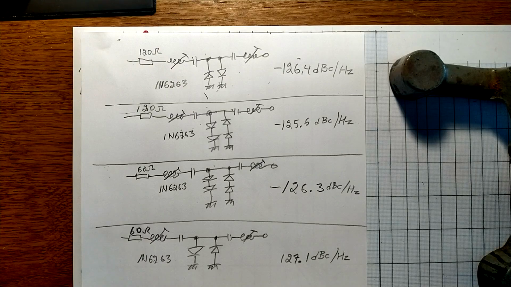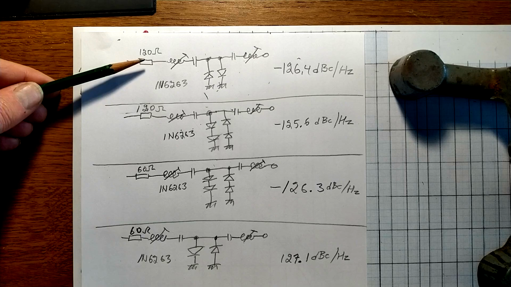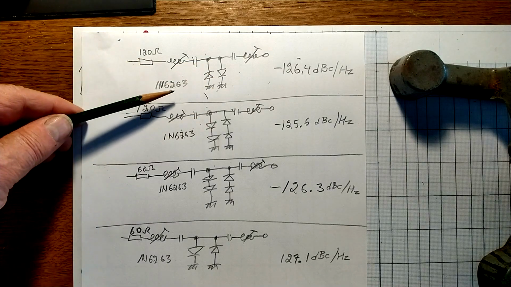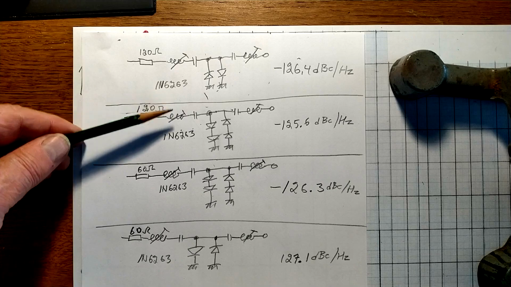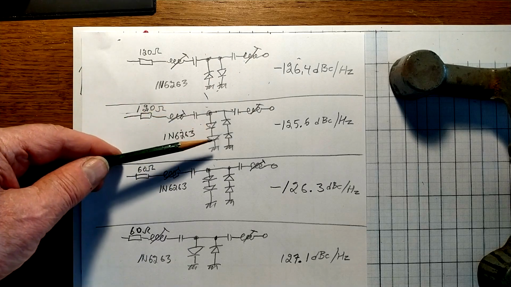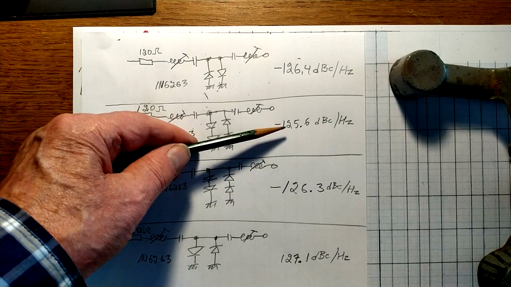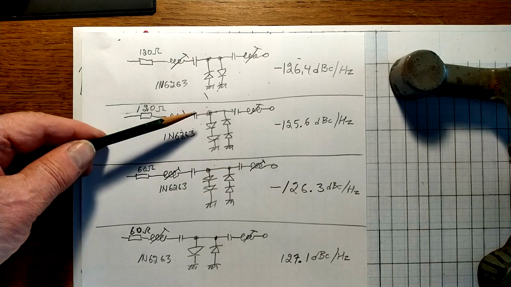I have tried some different configurations for the amplitude limiter. The original one, 120 ohms, and one pair of diodes. It's Schottky diodes, 1N6263. Then I made 2 series connected diodes and lost nearly 1 decibel on the average noise.